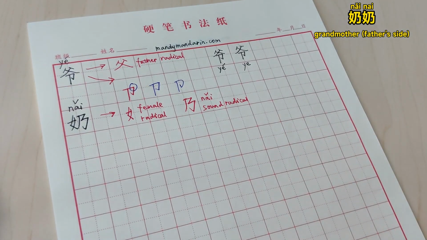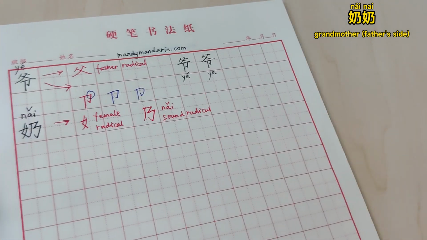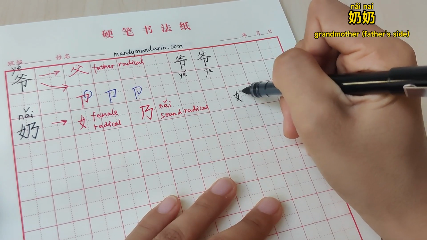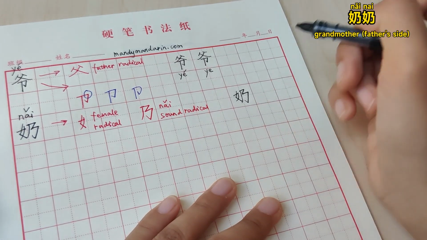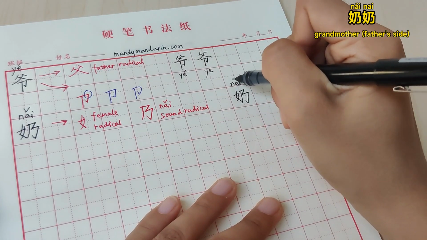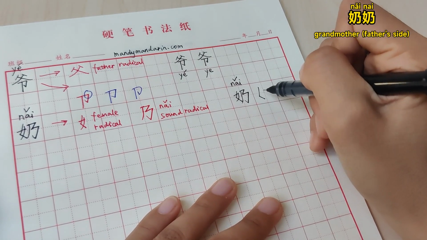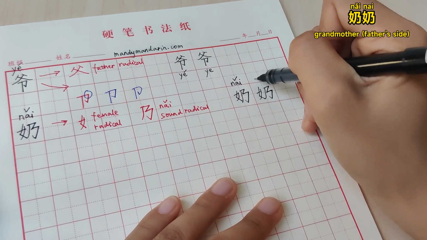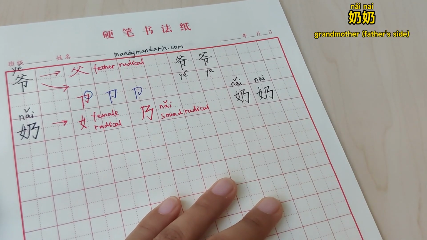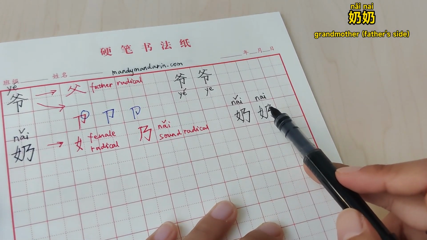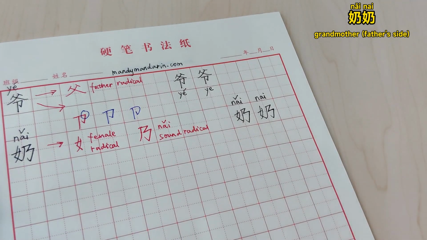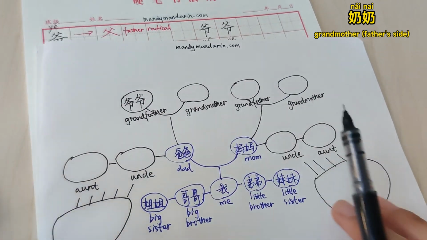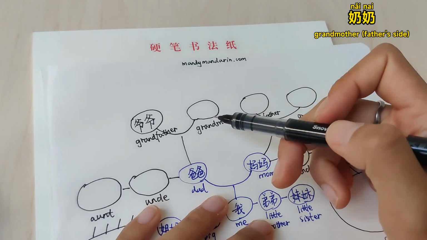Okay, so to write the word 奶奶, we copy and paste. The first one is 奶, and the second one 奶. The second word is also a neutral tone, to make it easier to pronounce. Now let's take the 奶奶 and fill in the blank. Here.